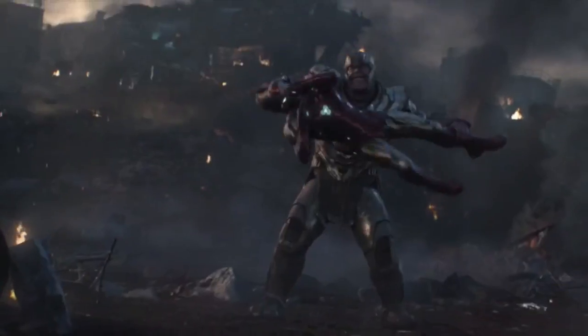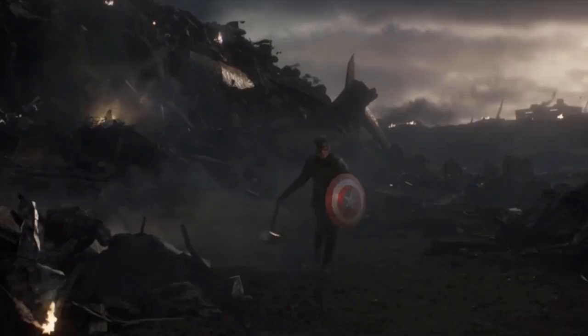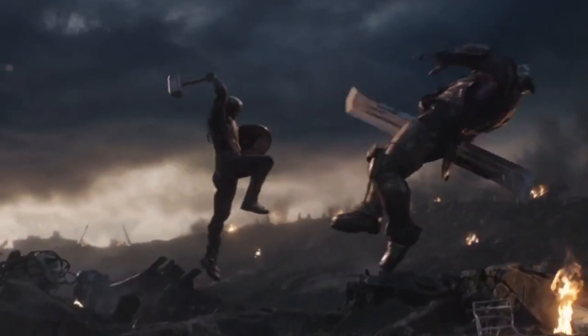The fight isn't going so well for the heroes, so Steve decides he has to pull out everything for this one, and so he summons Thor's hammer to him, which he is worthy of lifting. And again, he definitely practiced with Mjolnir before this.